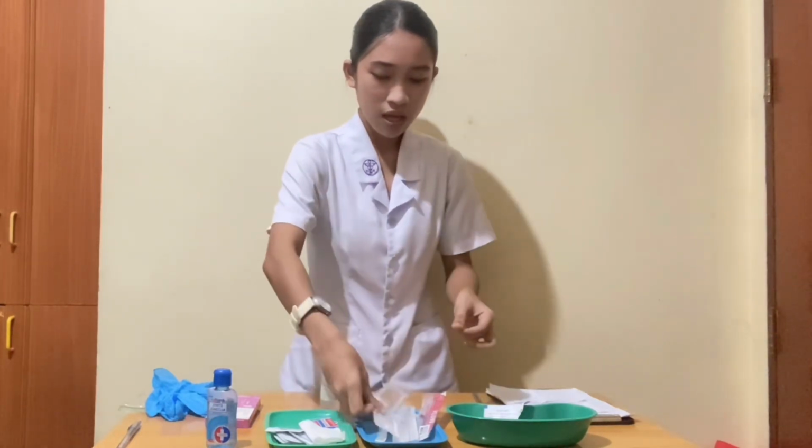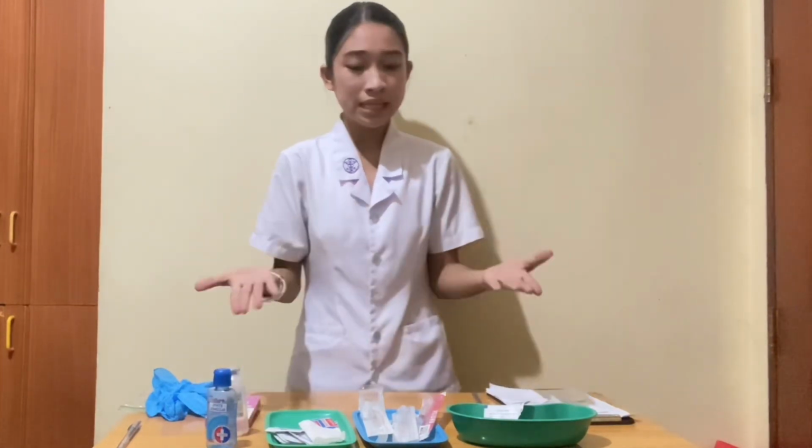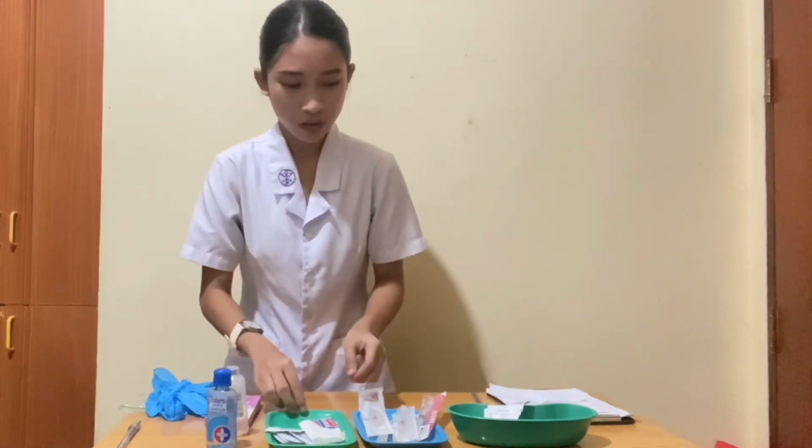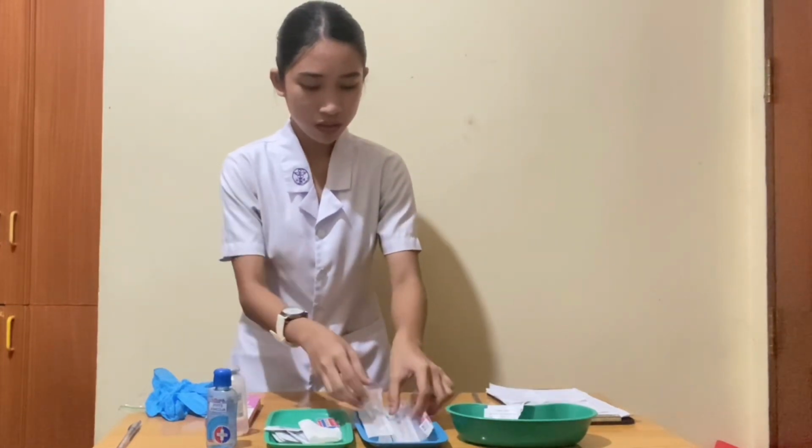Done. Now I'm going to read again the label of the medication and place it in the medicine tray.